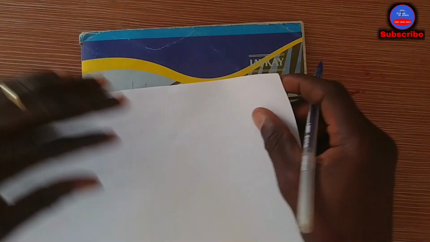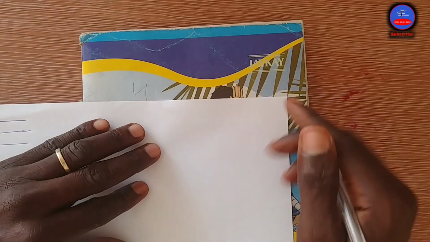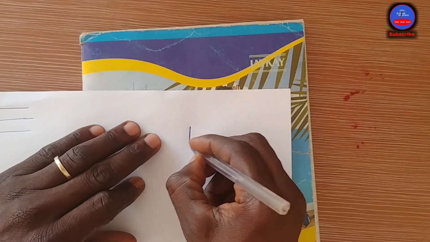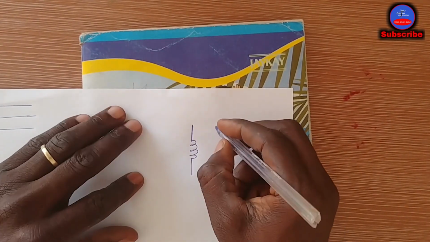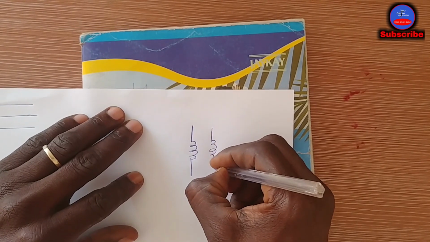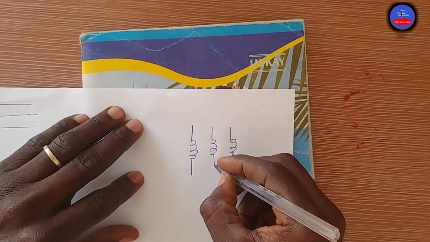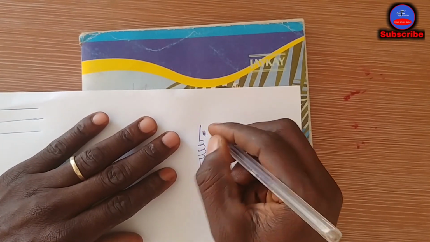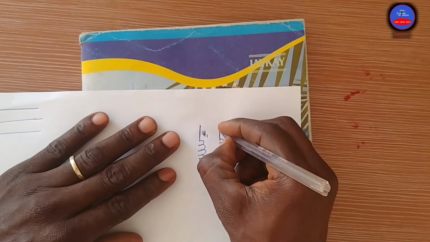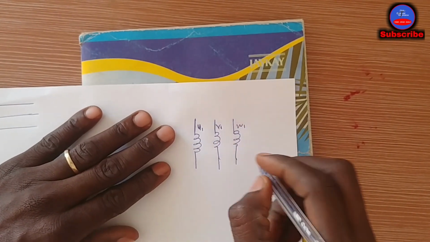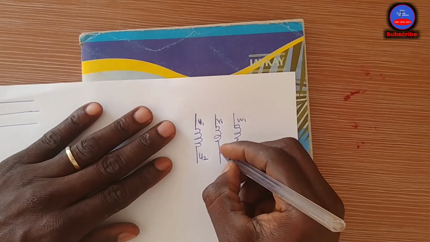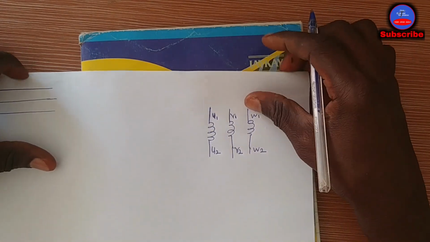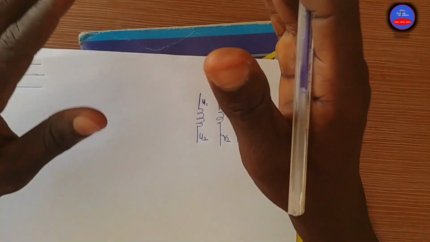So what we are going to do is, these are the motor terminals, the motor windings. So you have U1, V1, W1, U2, V2, W2.